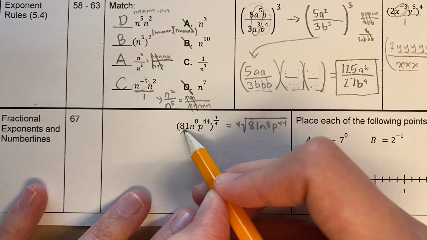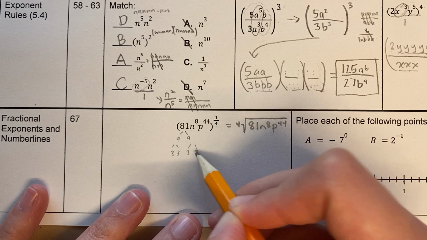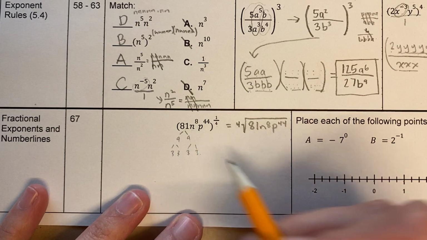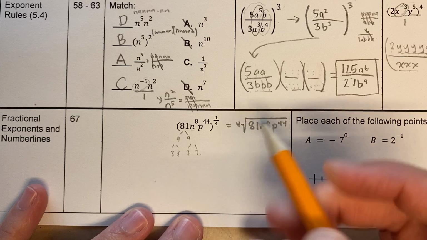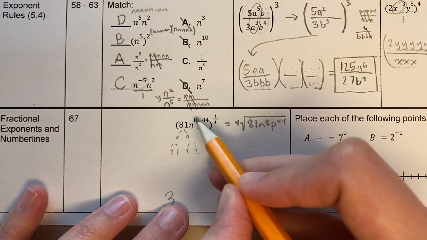And what you can do if you're like, I'm not sure, you can factor and see, oh, 81 is 3 times 3 times 3 times 3. So what number to the 4th power is 81? 3. Okay, now, and to the 8th.